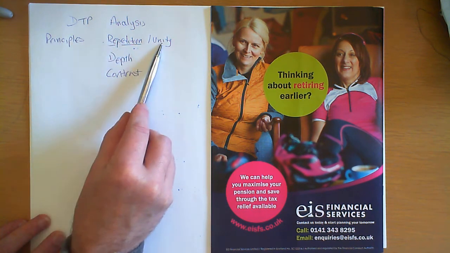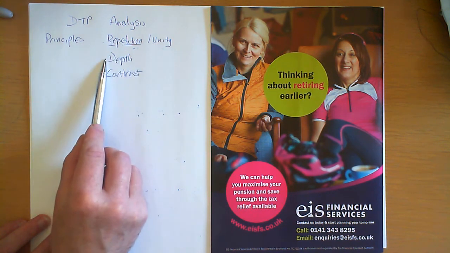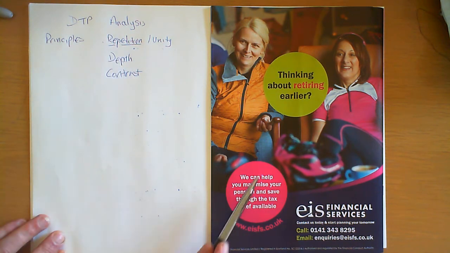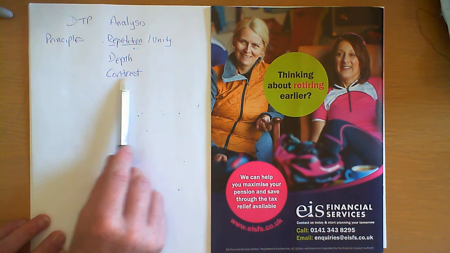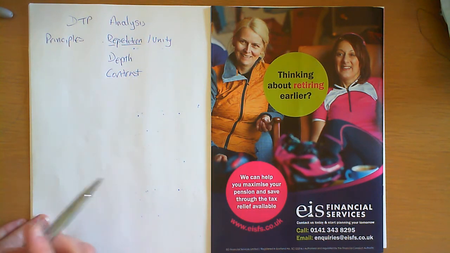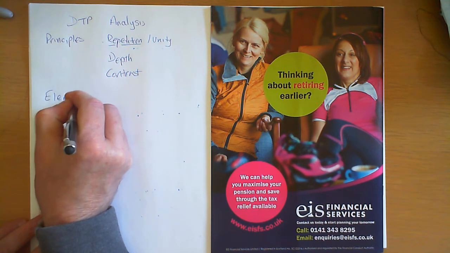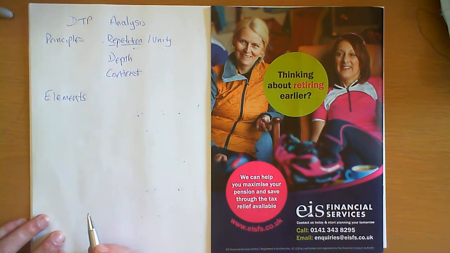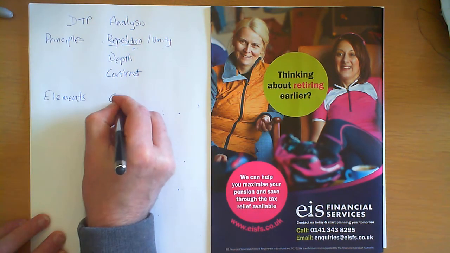So there are our 3 principles. Repetition, which gives us unity and helps with the brand identity. We've got depth, caused by the placement of the shapes on top of the individuals, and we've got contrast. Next we're going to look at the elements. Once again, there isn't a great deal going on in this, but the thing we can find straight away are shapes. We've got some very simple circular shapes.